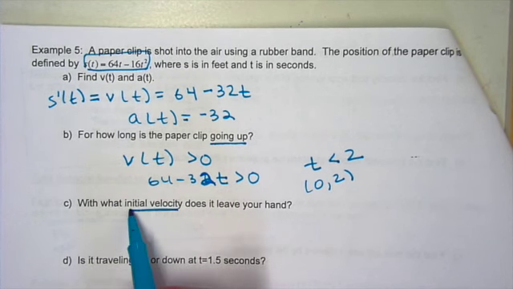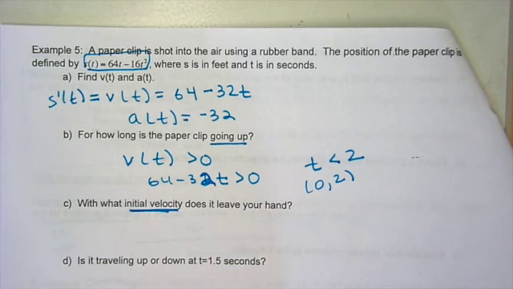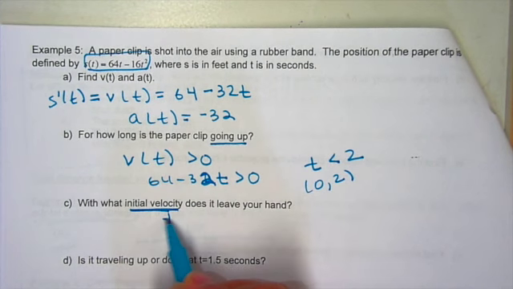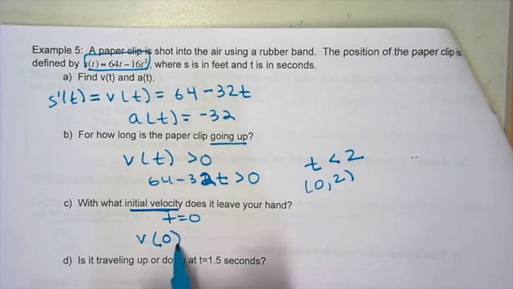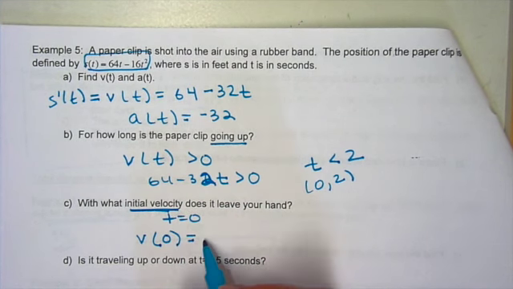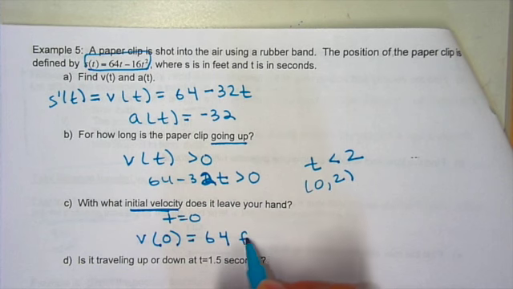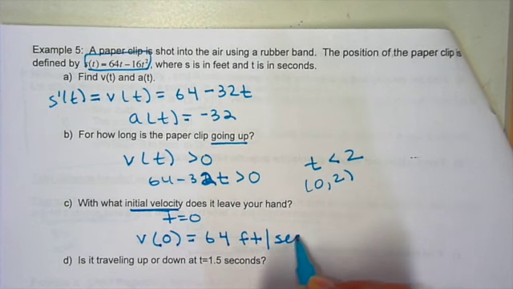Okay, with what initial velocity does it leave your hand? So initial velocity means what's the velocity when this starts? So the starting is time 0. So I want to know the velocity at time 0. So plug in 0 for t. I get 64. And let's start putting units in our answer, feet per second.